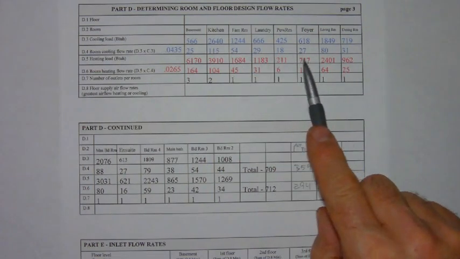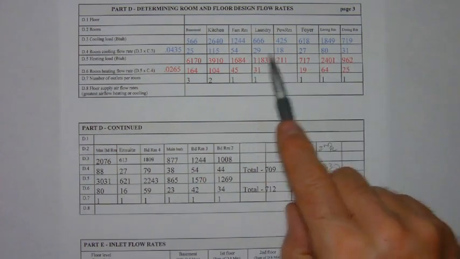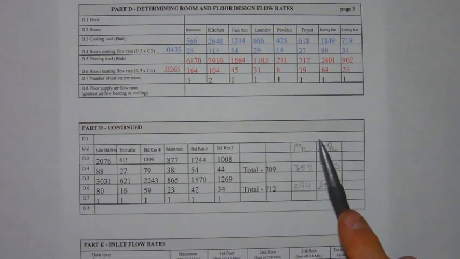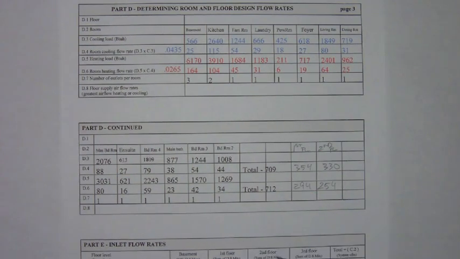Now for all of the other rooms, we can see that all of these values divided by 80 are going to be actually less than 1 or equal to 1. And so therefore each room only requires 1 run.